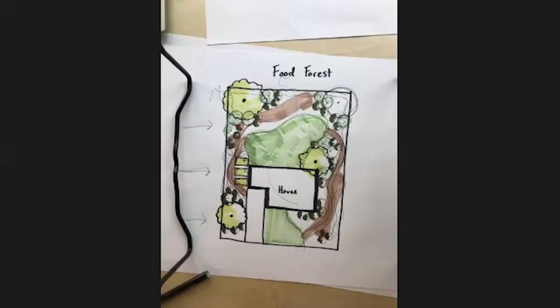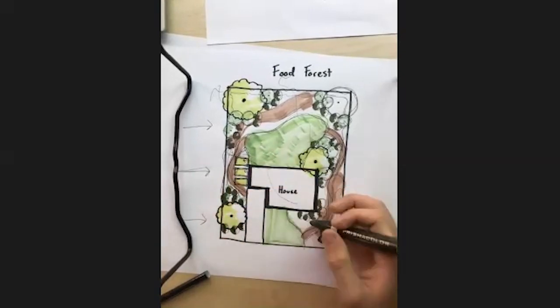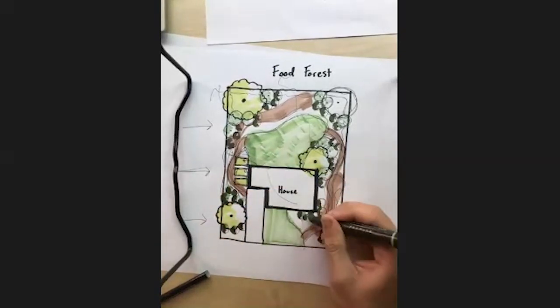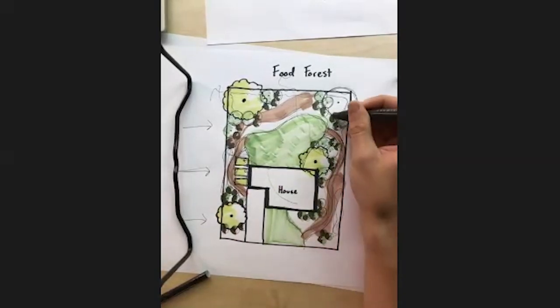Let's see. Do you need specific plants for different trees? It depends on the tree, not necessarily. But generally speaking, there are some trees that may require higher levels of nitrogen or different nutrients in the soil.